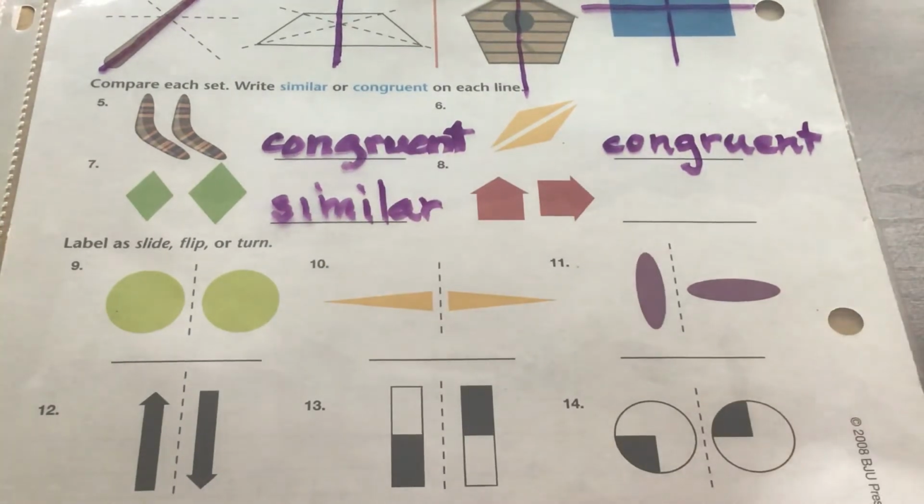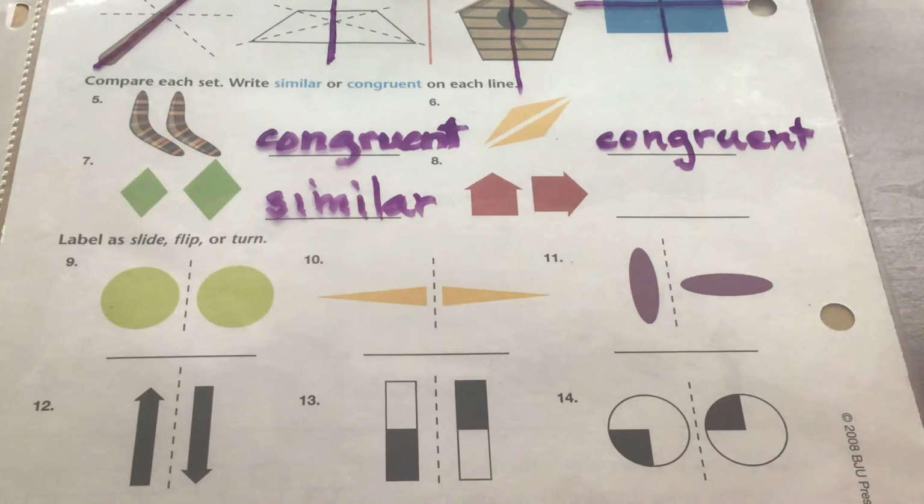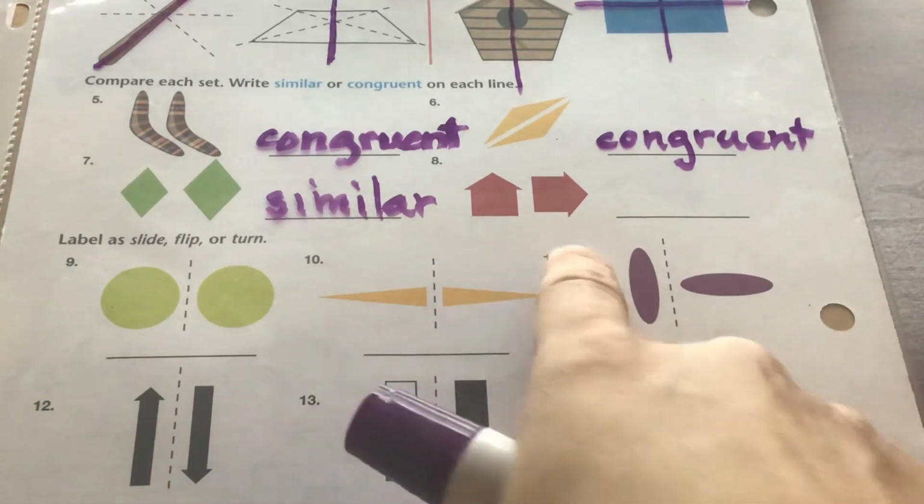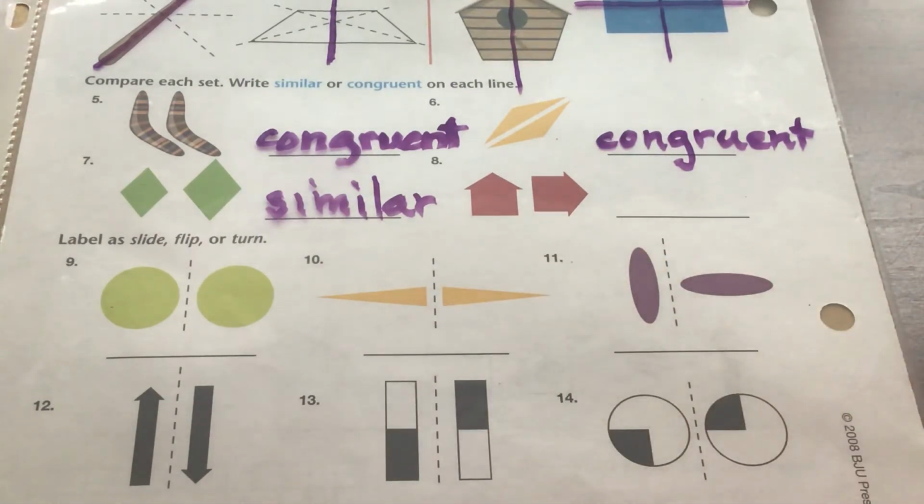Now for number 8, they added a different thing. They want us to look at the shapes. Are they the same shape? Yes, one of them's turned though, right? Are they the same size? Even though one of them's turned, are they the same size? They are. It's the same shape. One of them's just laying on its side. So we would actually describe it as congruent.